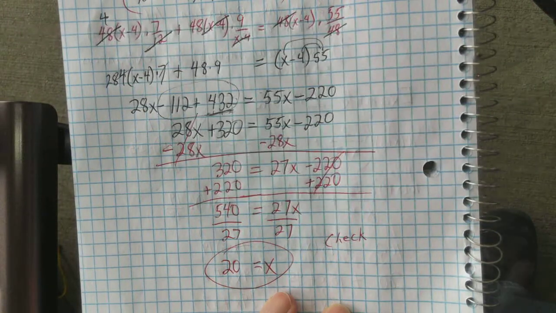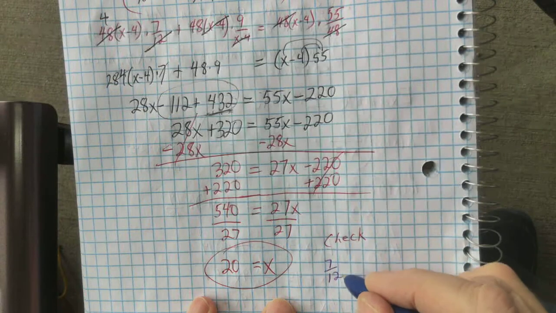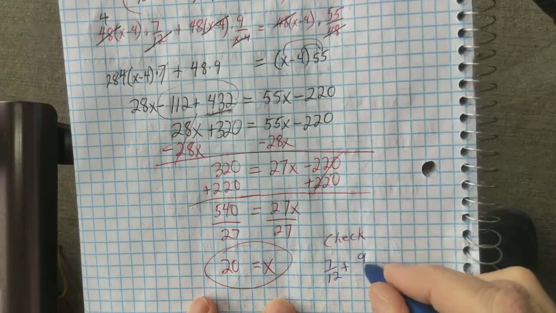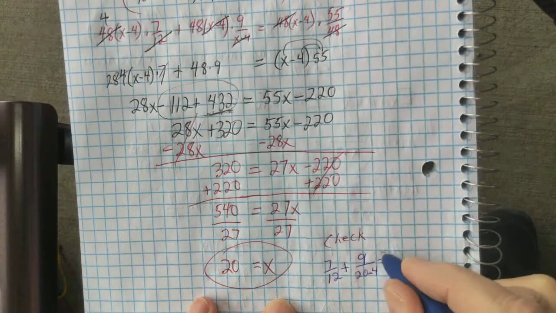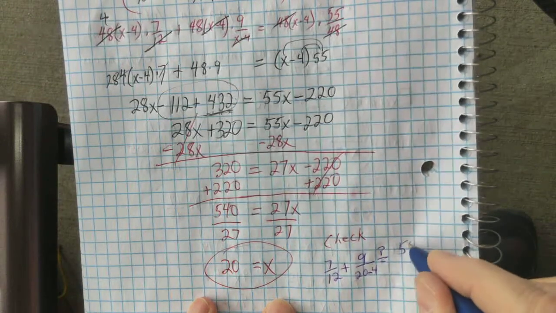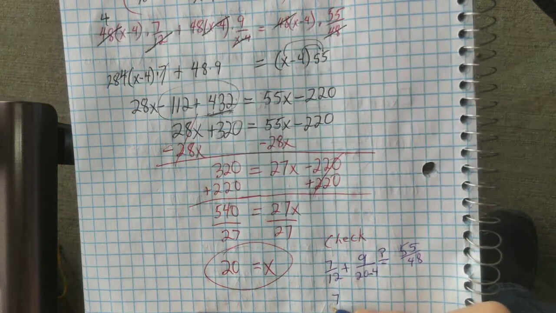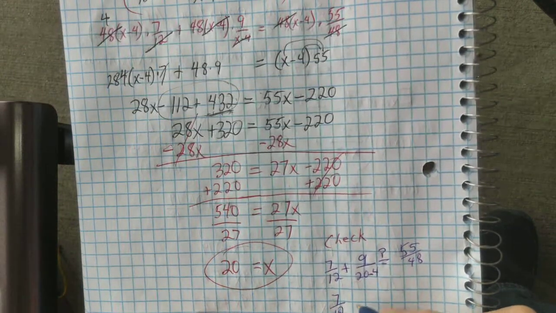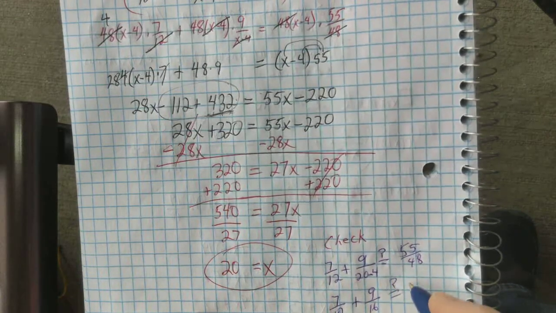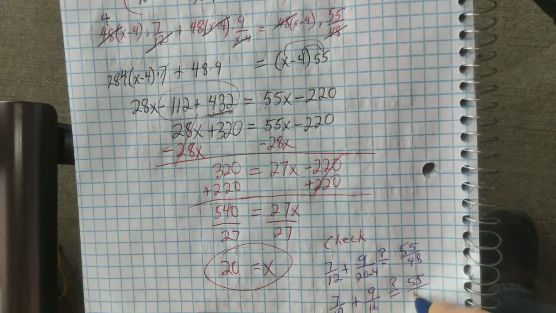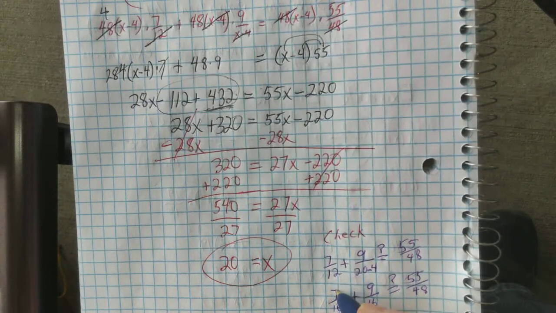Let's see. 7 over 12 plus 9 over 20 minus 4. Is that going to equal 55 over 48? 7/12 plus 9/16. Does that equal 55 over 48? All right, here's the moment of truth. 12 times 4 is 48.